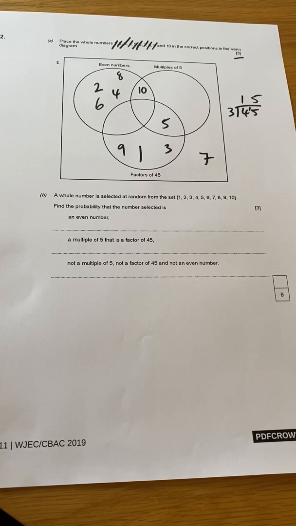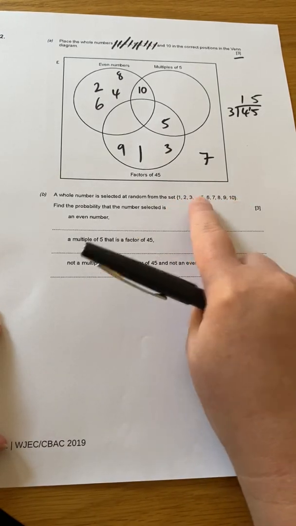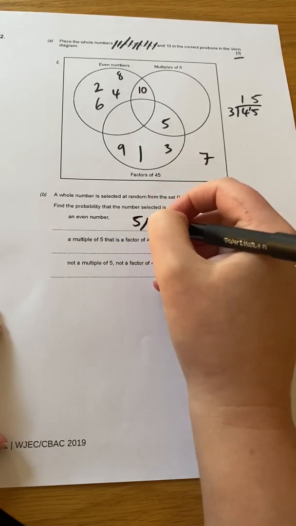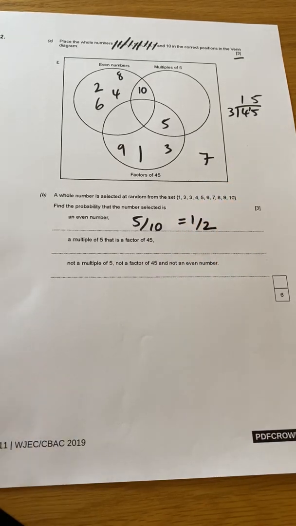Second part then, find the probability of the number selected as an even number. So you're thinking about your list of numbers which is given to you here. How many of those numbers will be even numbers? So you've got 2, 4, 6, 8, 10, so that's 5 out of those 10 numbers is an even number, so you could cancel that down to half if you wanted to.